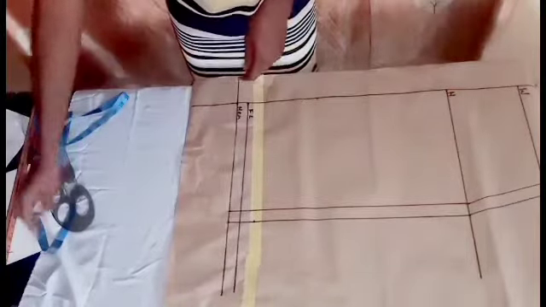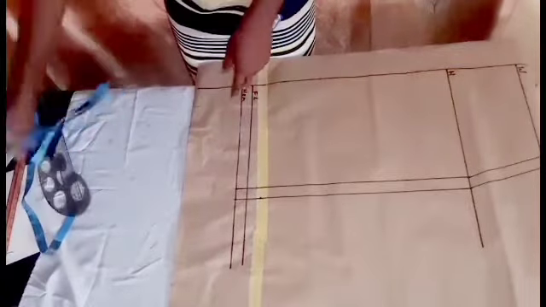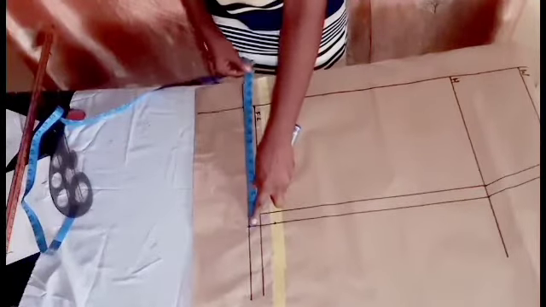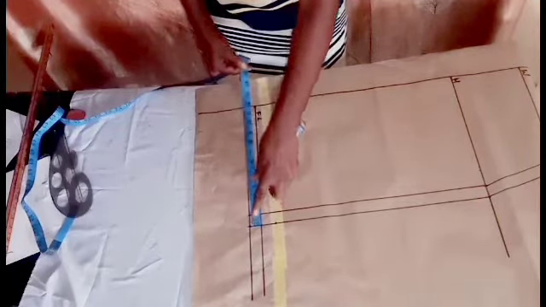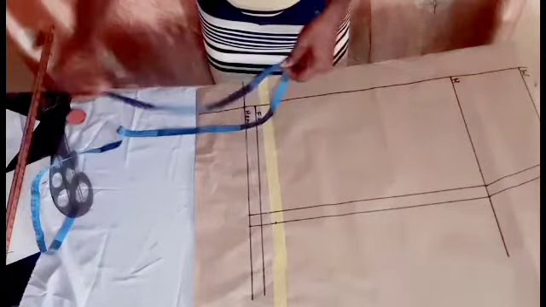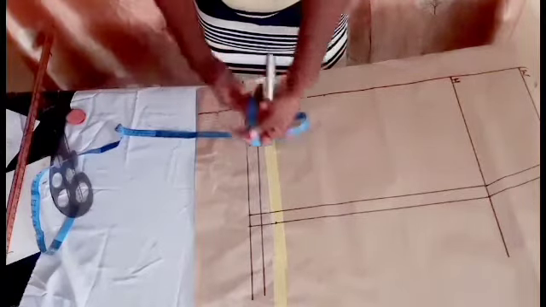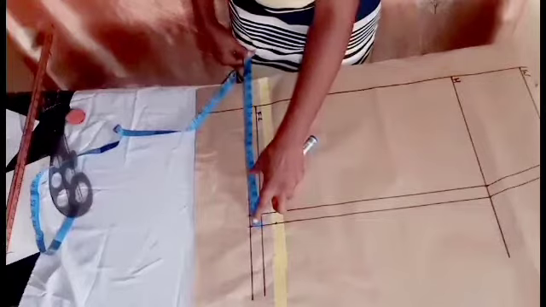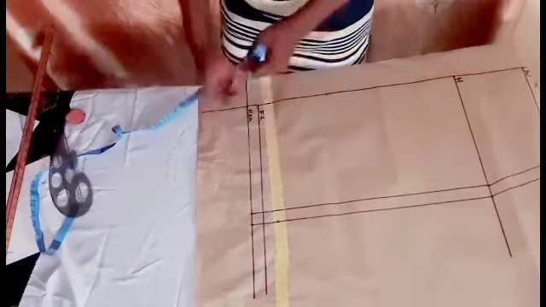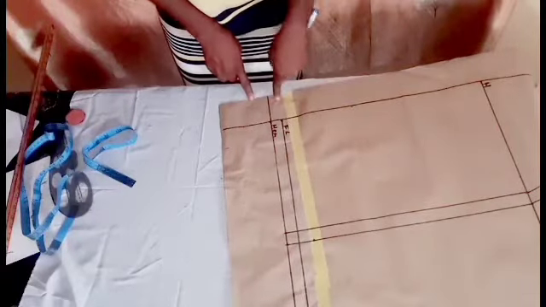You just measure, that is, by the time you have stepped up here by 2 inches, you just find the midpoint of this line. So you find the midpoint, just fold your tape at the length, and you get the midpoint. Okay, so this is the midpoint. So by the time you have gotten the midpoint, you mark it. You just mark the midpoint.